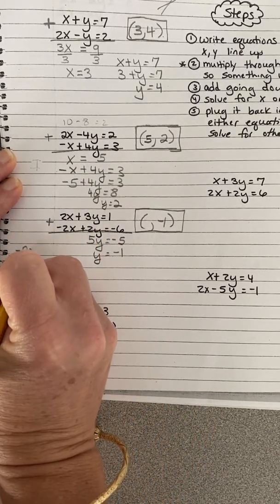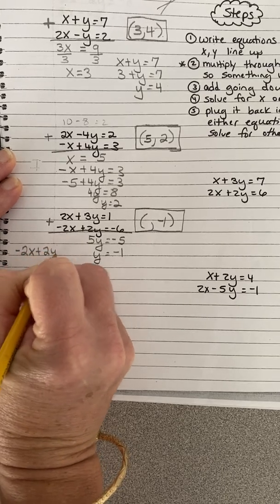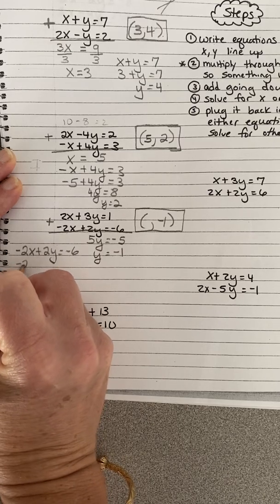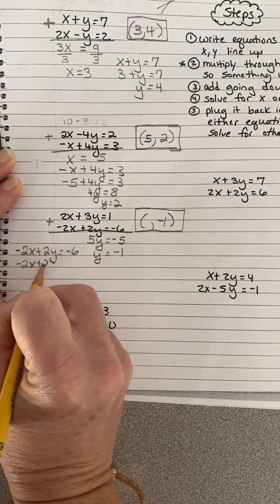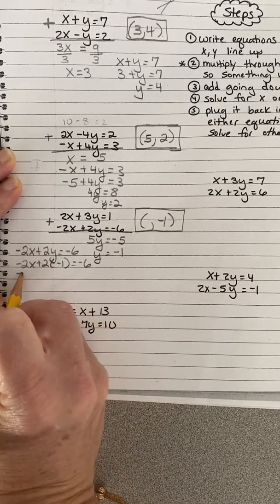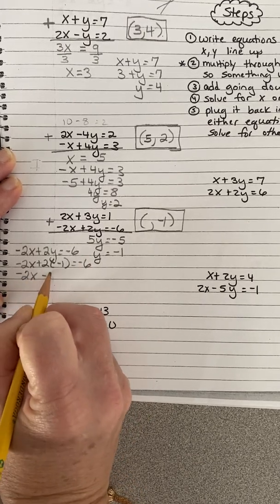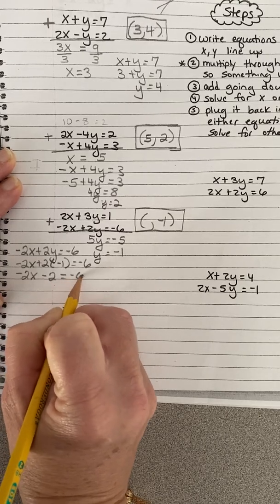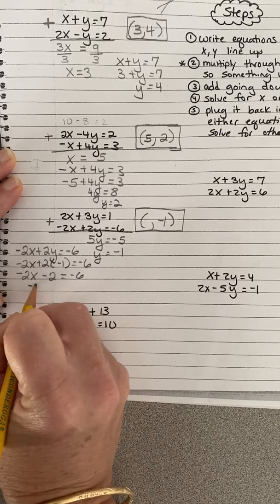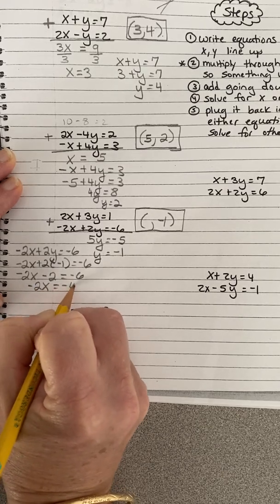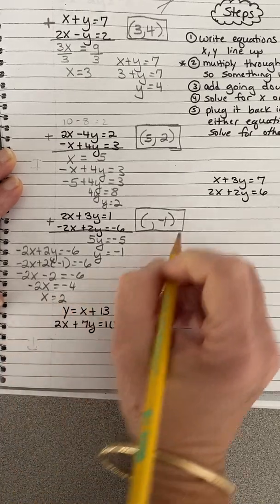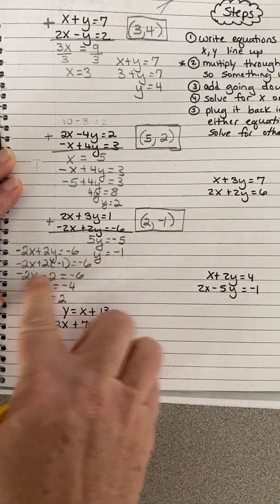So I have negative 2x plus 2y equals negative 6. I'm going to plug my negative 1 into the y spot. Negative 2x plus 2 times negative 1 equals negative 6. Multiply that. Negative 2x minus 2 equals negative 6. And now I'm just solving my equation. Add 2 to both sides. Negative 2x equals negative 4. Divide by negative 2, sorry. x equals 2.